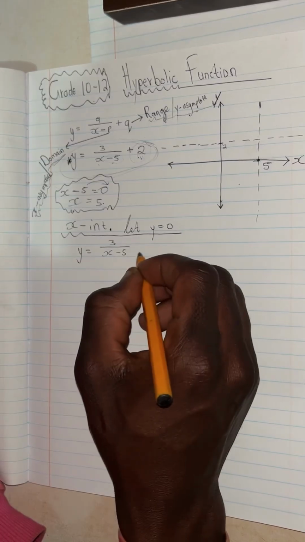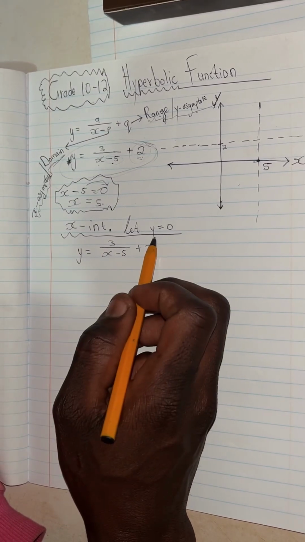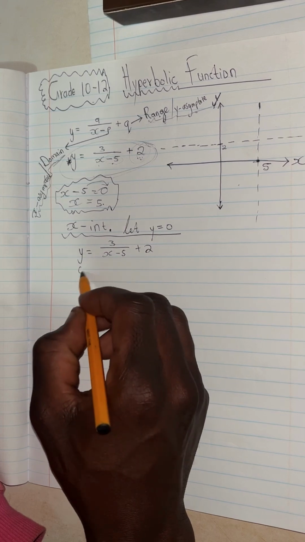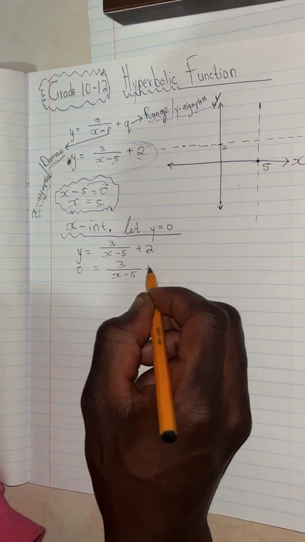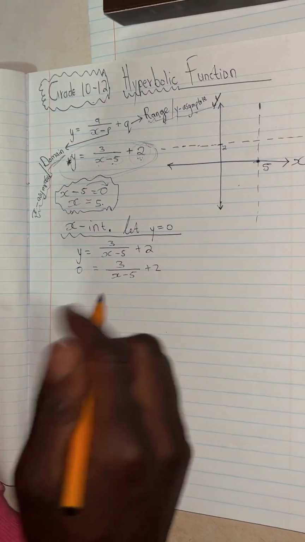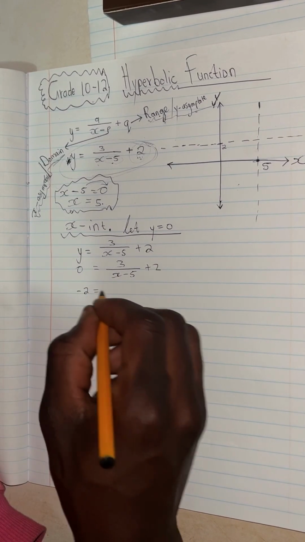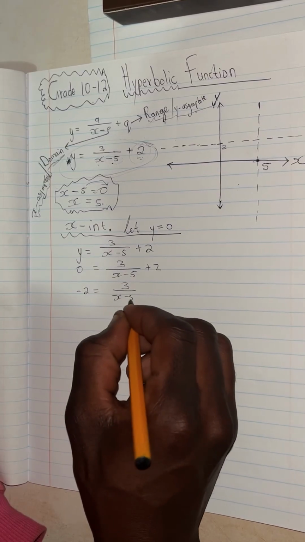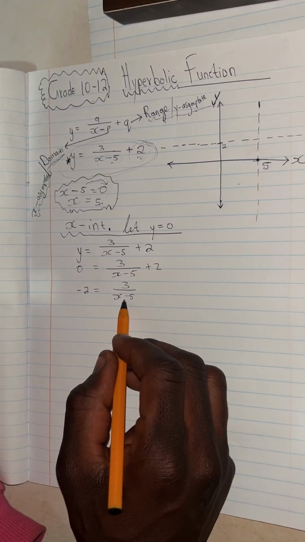We let y be 0, so we put 0 in here. 0 equals 3 over x minus 5, plus 2, right? So we need x. We take the 2 to the other side. That is negative 2 equals 3 over x minus 5, right? So we want x. What should we do?